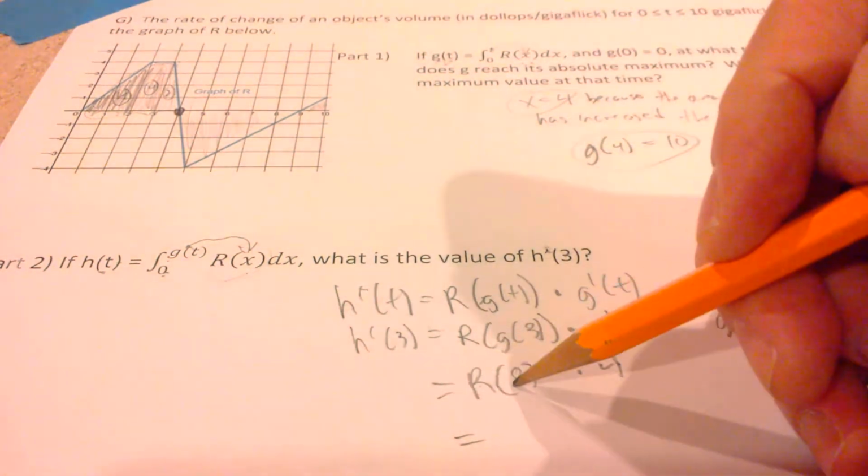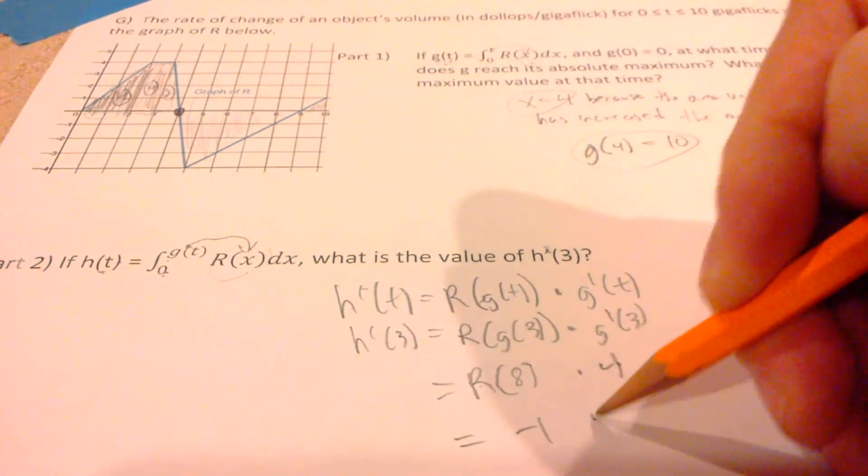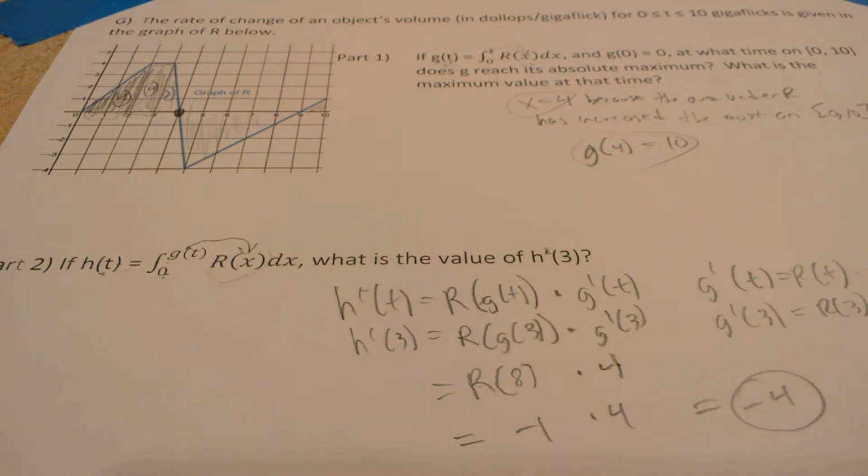So now we just figure out R of 8, which is apparently -1, times the 4 we already got, which is going to give us -4. Sneaky problem. There's a lot going on, but if you can work your way through this, you can work your way through anything you're going to see on the assignment.